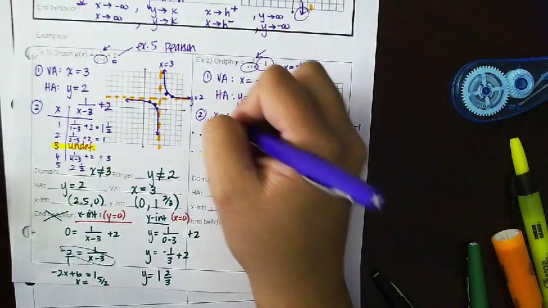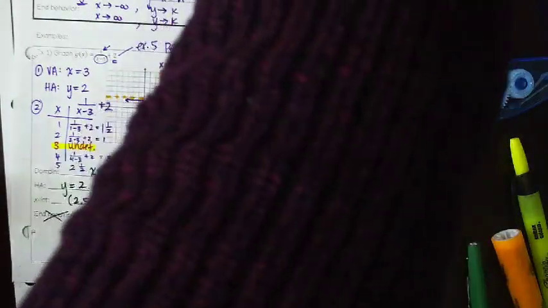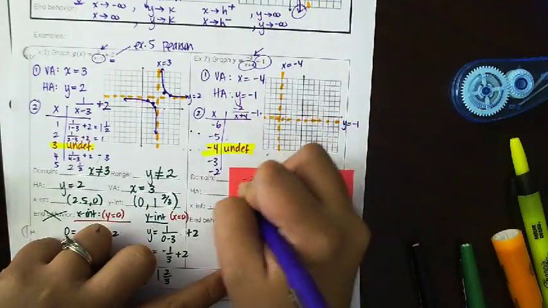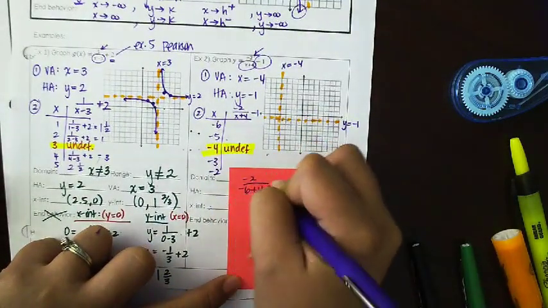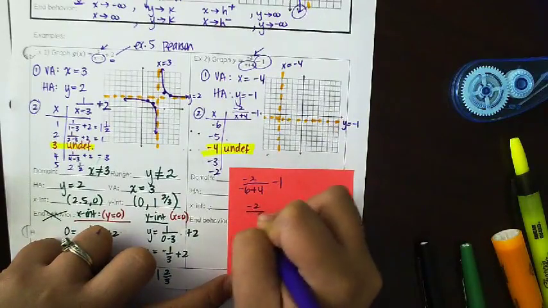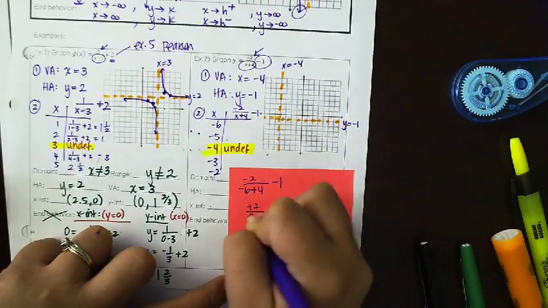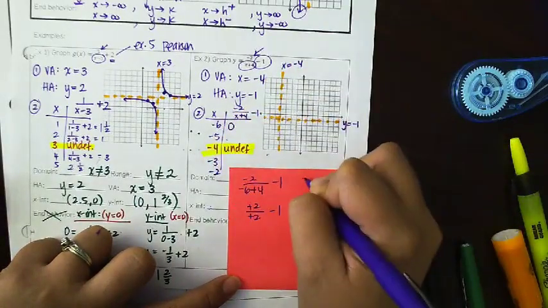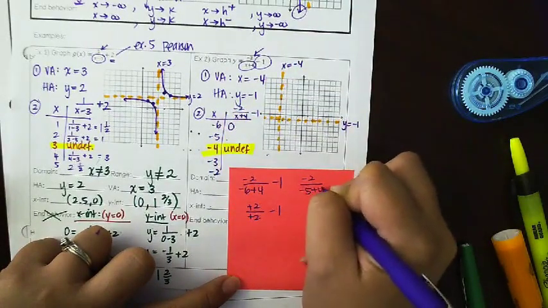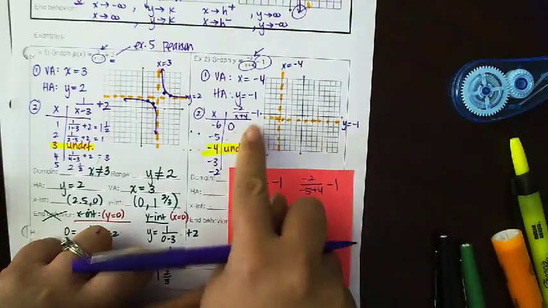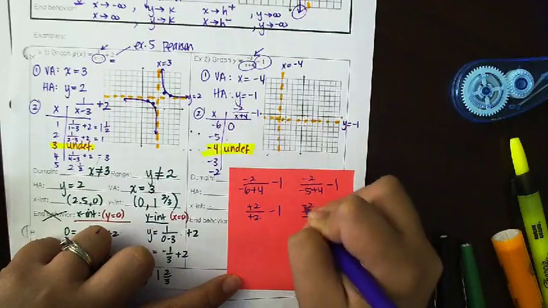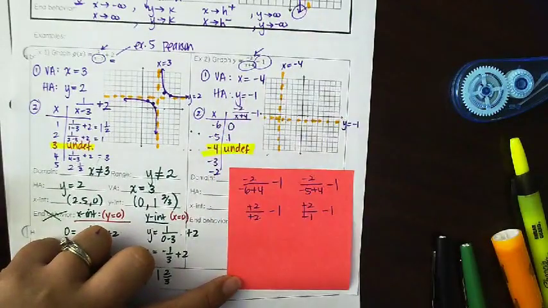So if I plug in -6, I can't fit. So I'm just going to do it on a sticky note. So -2 over -6 plus 4 minus 1, that's -2 over -2. So that's 1 minus 1, which is 0. And then -2 over -5 plus 4 minus 1. Remember, I'm plugging it into the original function. So that's -2 over -1. So that's 2 minus 1, which is 1.